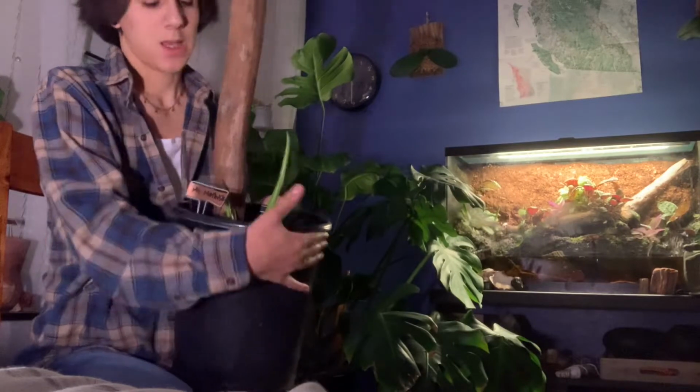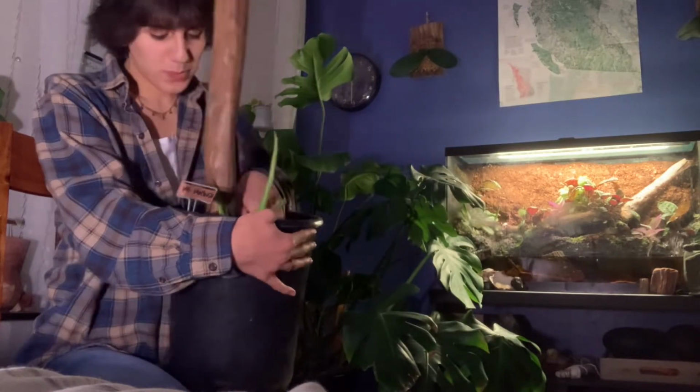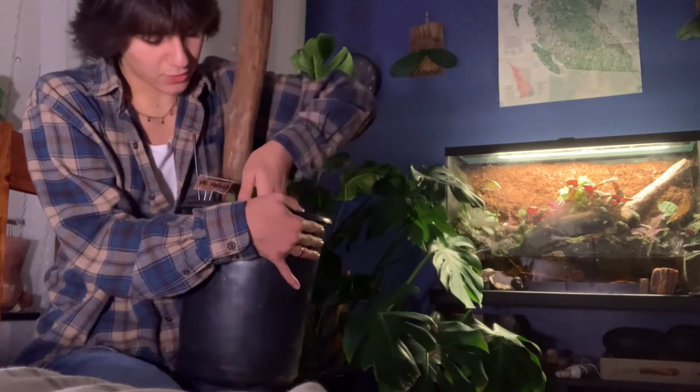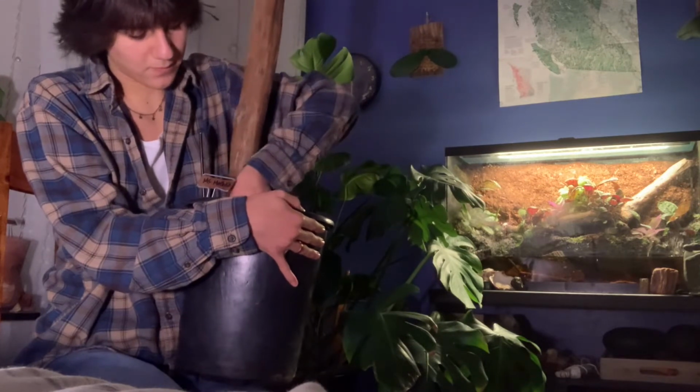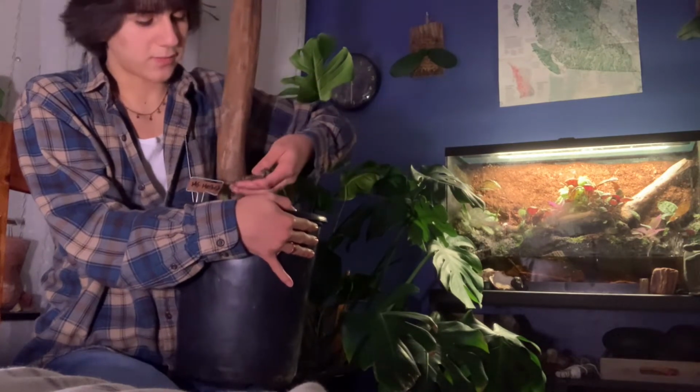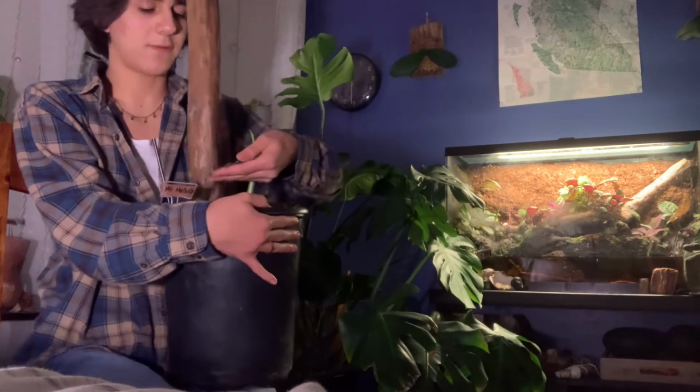So most basic potting mixes, and look at this one, just a little dead looking right now, but it's dormant. Most soil mixes are actually going to be comprised of a little bit of everything. And depending on the different kind of plant, they all have different needs.